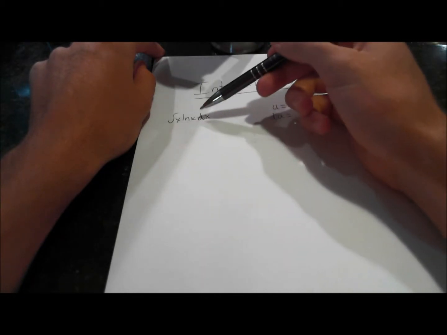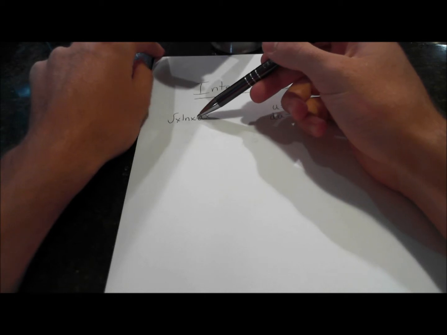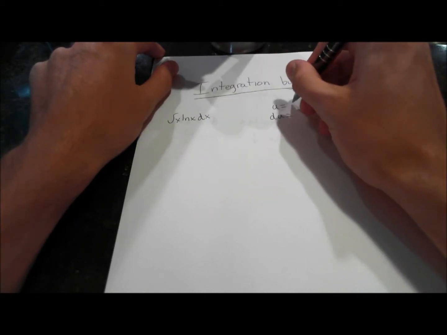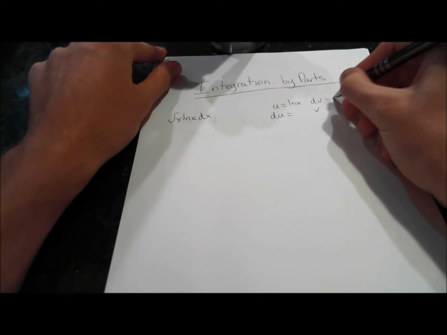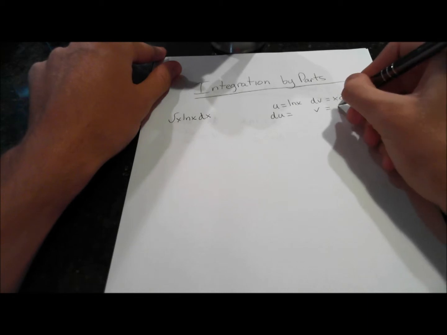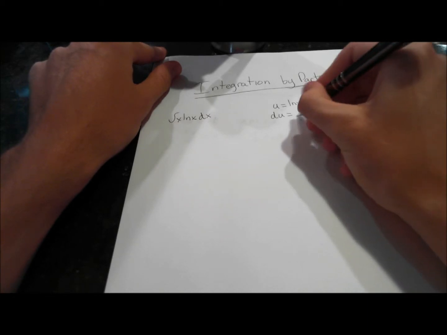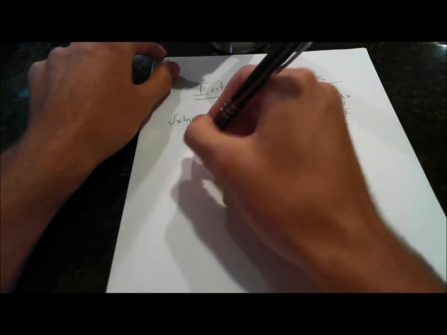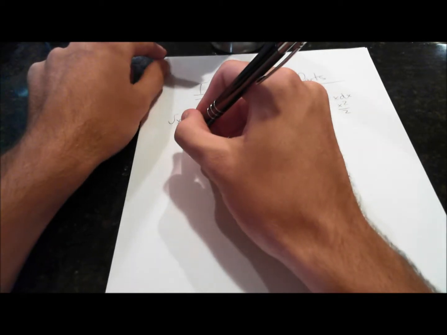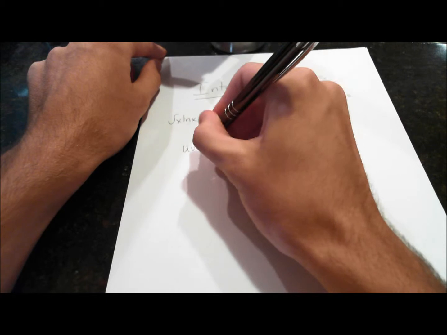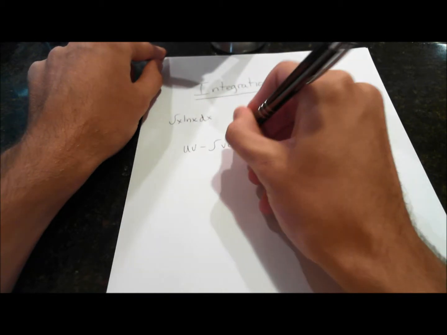So in this case, since we know the derivative of natural log of x, we're going to set u equal to natural log of x, and since we know the integral of x dx, we're going to set dv equal to that, and then we're going to solve for that, which v is equal to x squared over 2 and du is equal to 1 over x. Once we do that, we can plug it into our formula, which is uv minus the integral of v du.